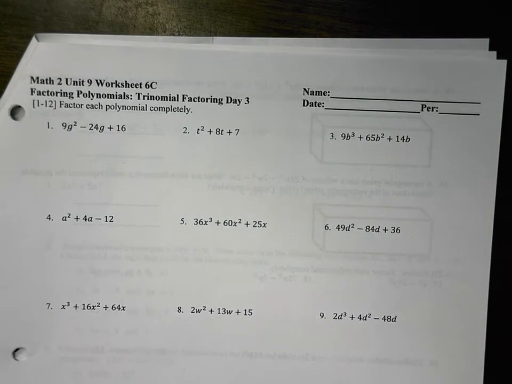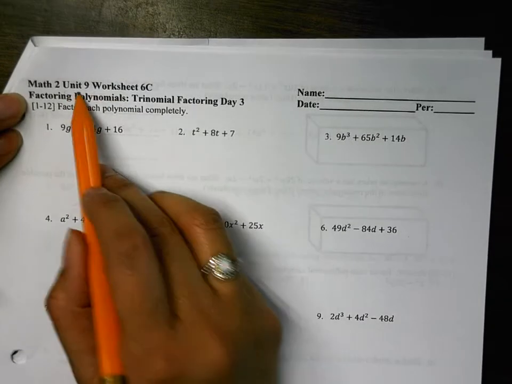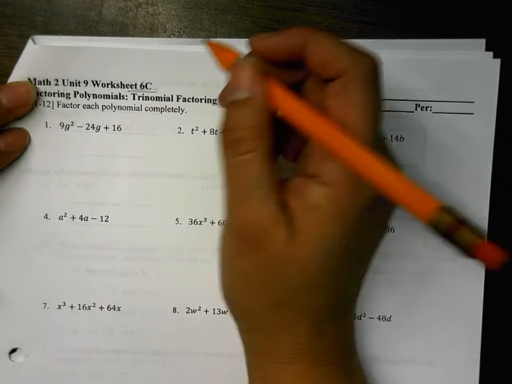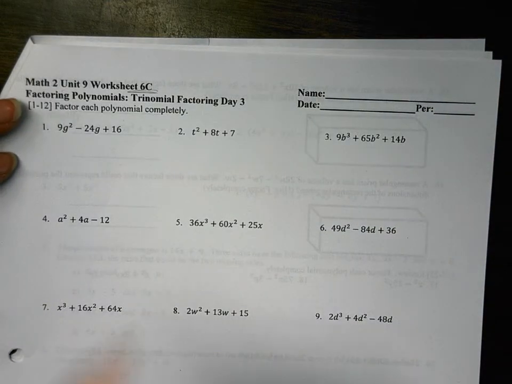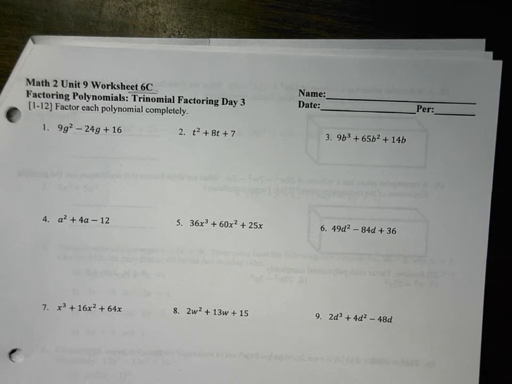Okay, everyone should have this worksheet out. We are doing Math 2, Unit 9, Worksheet 6C. Guys, we're doing homework notes again since this is review from the last 2 days. I do need you listening. What have I been telling you over and over?